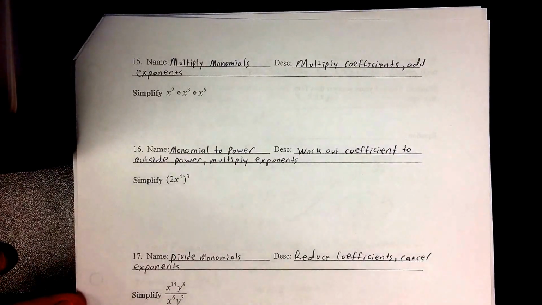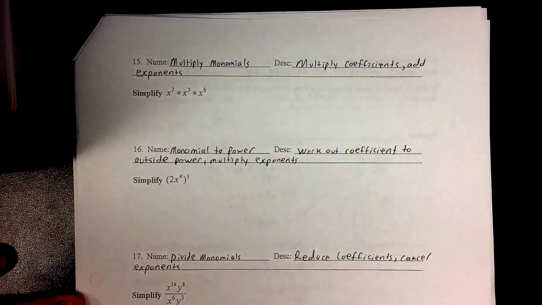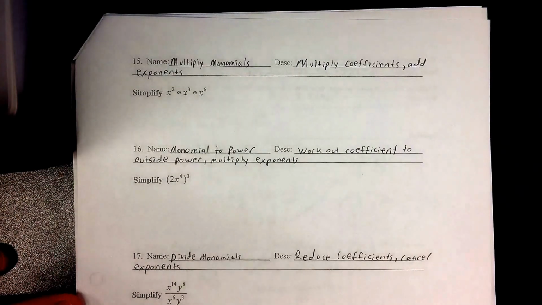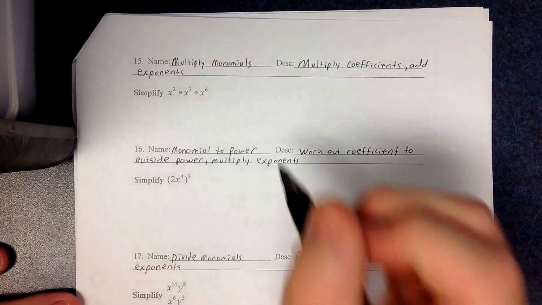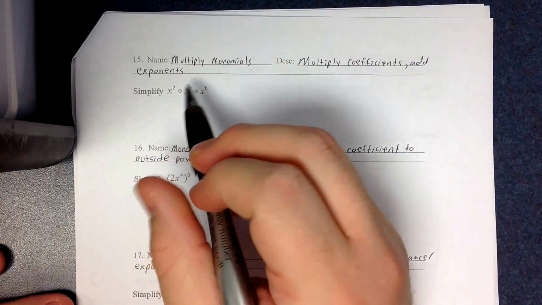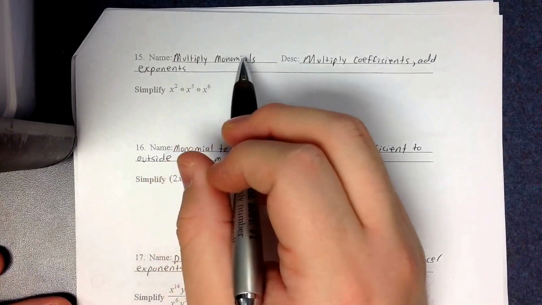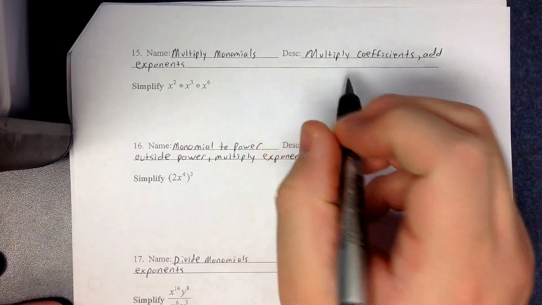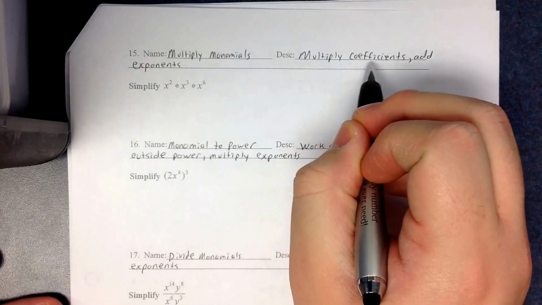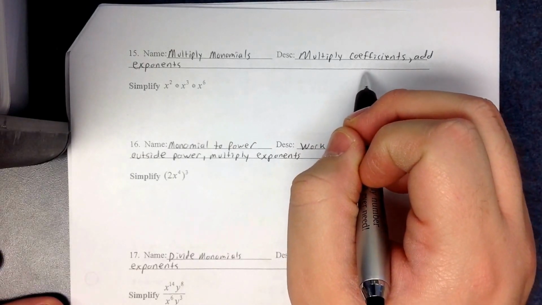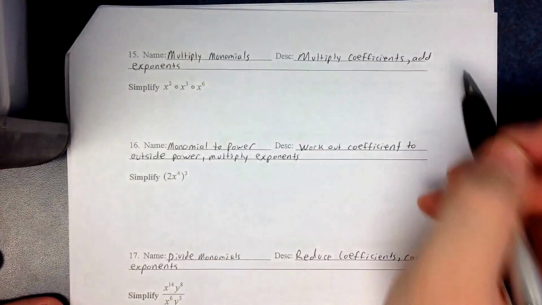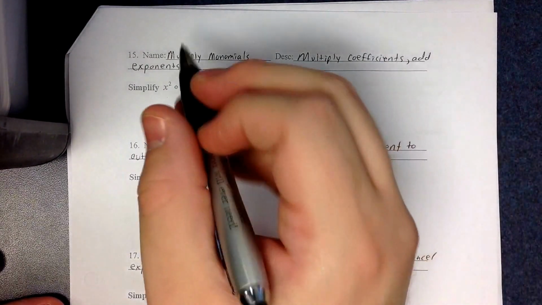Okay, 15 says simplify x to the second times x to the third times x to the sixth. So these are all monomials we're multiplying together, so we call it multiply monomials. Our description: we want to multiply the coefficients, and again, coefficients are the numbers in front of the variables. Then we want to add exponents.